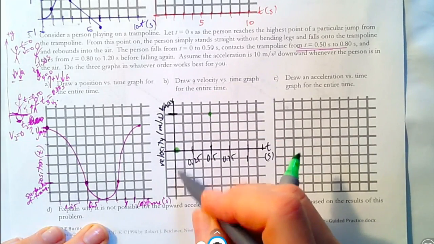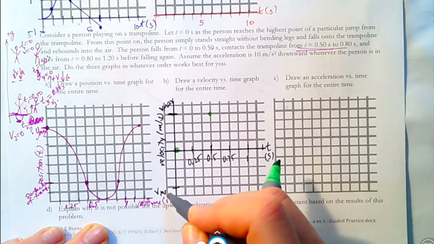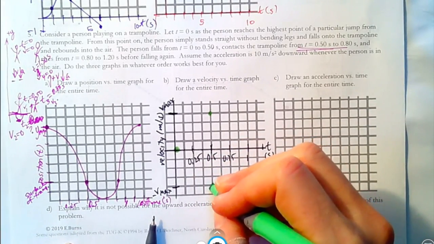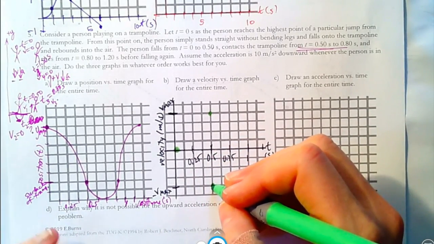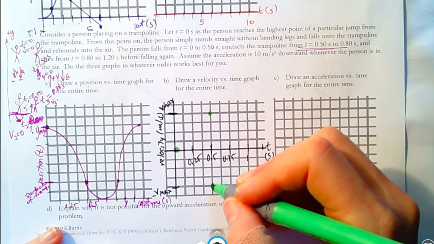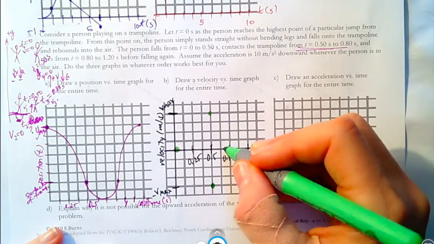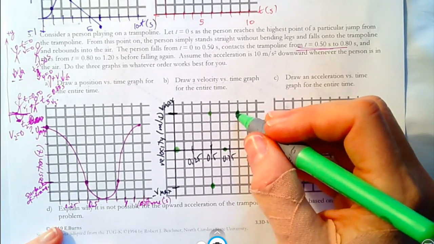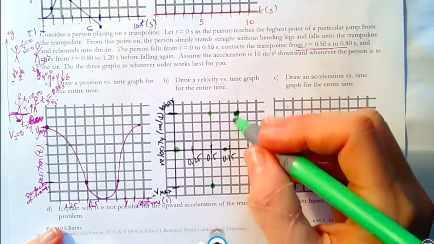We're actually going to be going in the negative direction at first. So this is negative Vmax. So we're going to put that down here at 0.5 seconds. She comes back down to rest somewhere in the middle and then gets back up to this Vmax right at the surface of the trampoline.